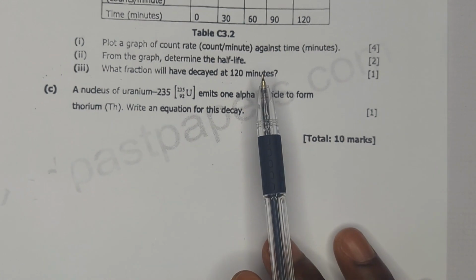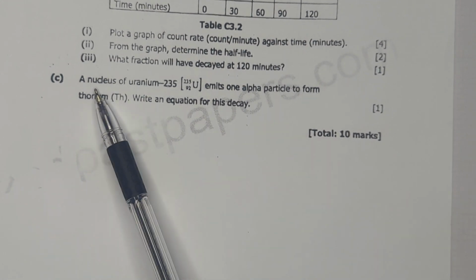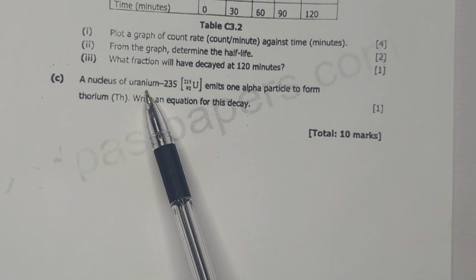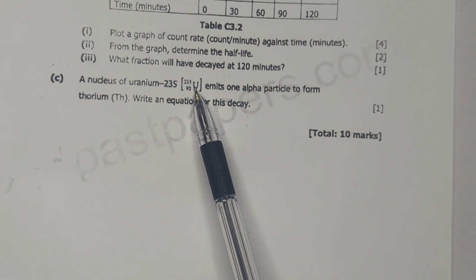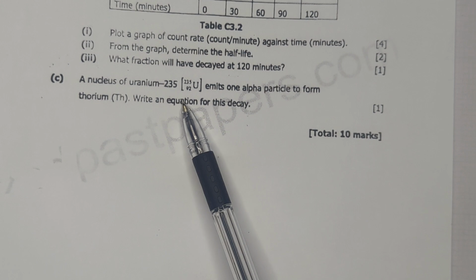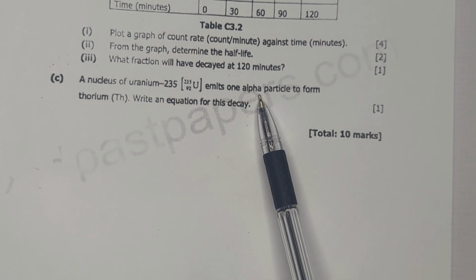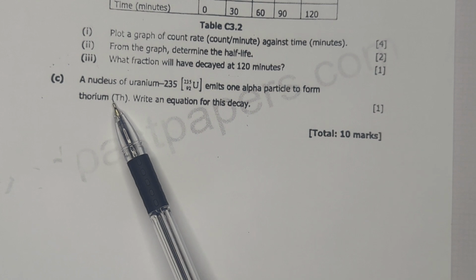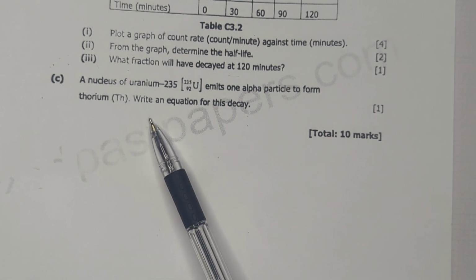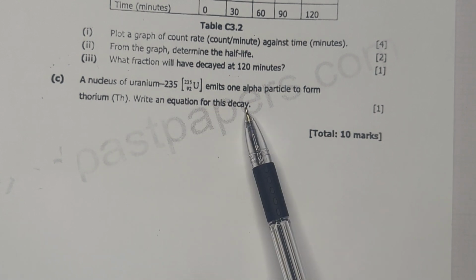The last question here, a nucleus of uranium 235, which is this, emits one alpha particle to form thorium. Write an equation for this decay.